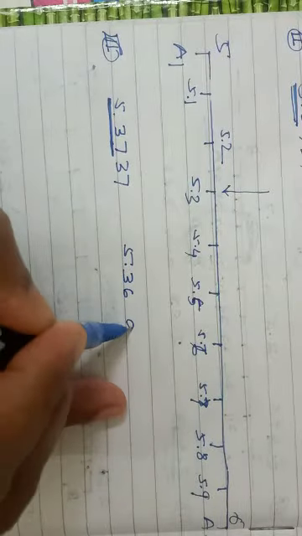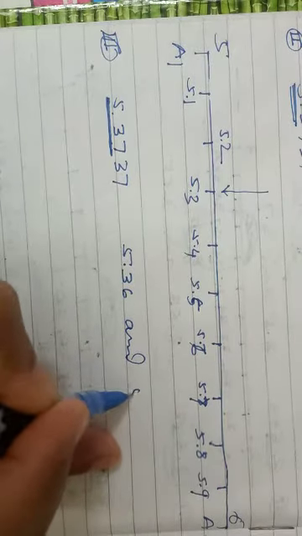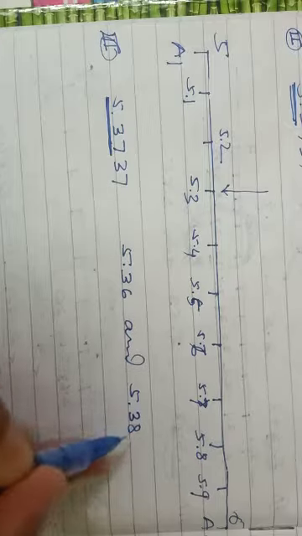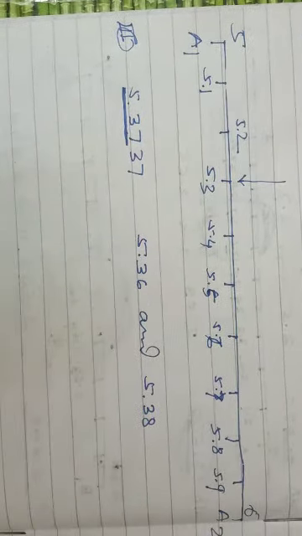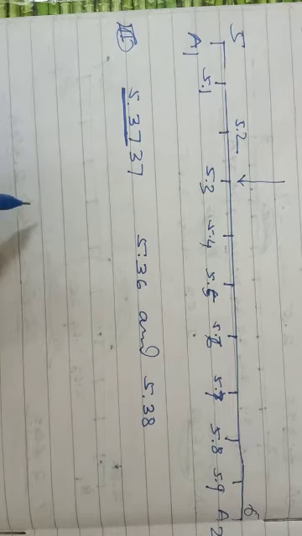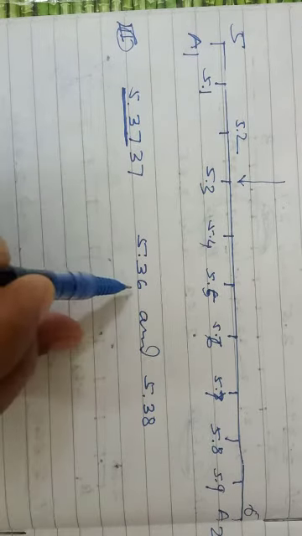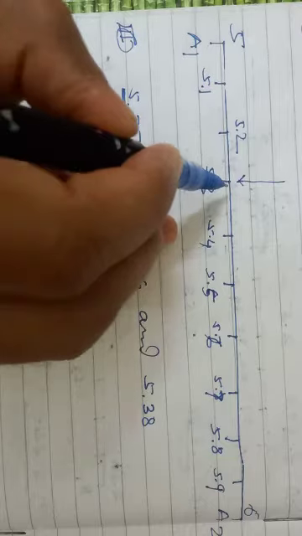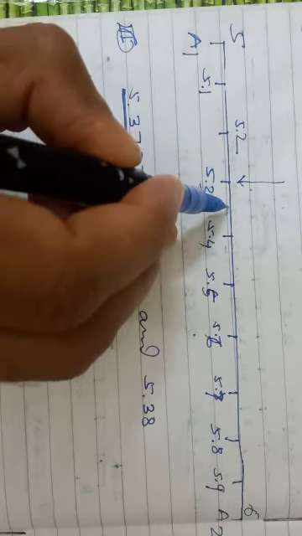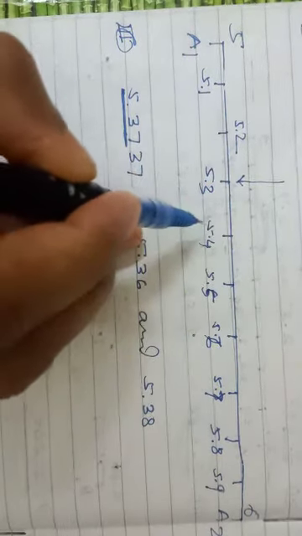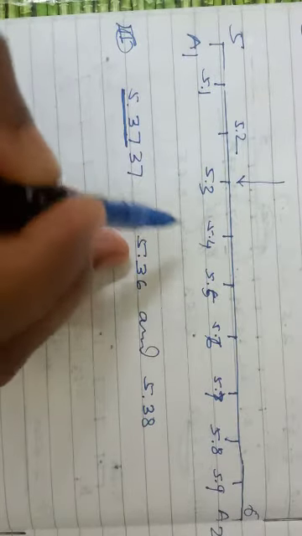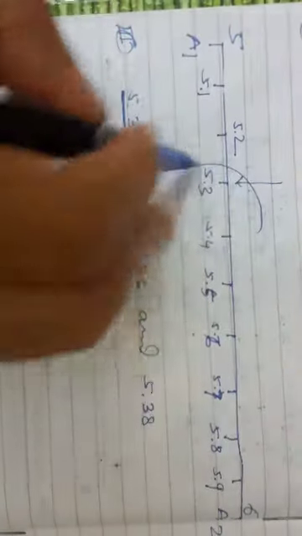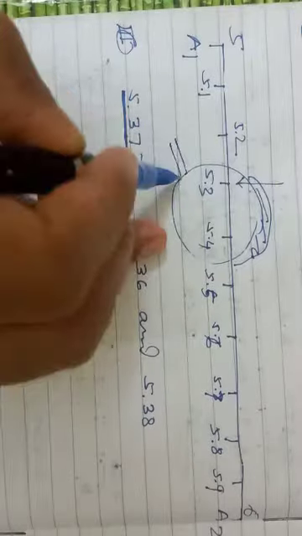5.36 and 5.38. 5.36, 5.37, 5.38. Okay, so 5.36, 5.31, 32, 33, 34, 35, 36, 37. When you use the magnifying glass, you can see that the numbers are between 5.3 and 5.4. So you should visualize those numbers here and see properly.